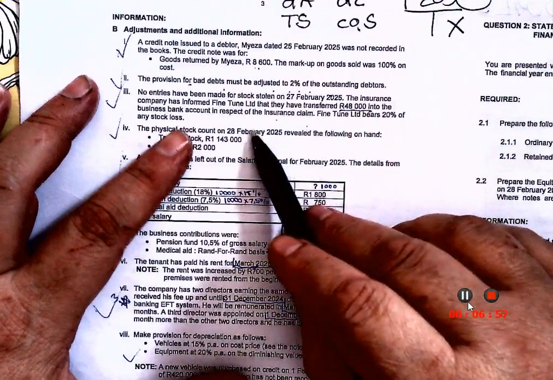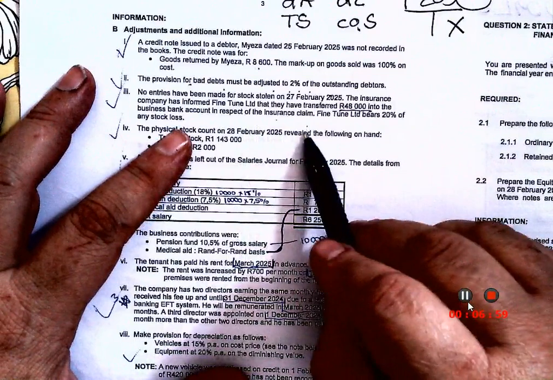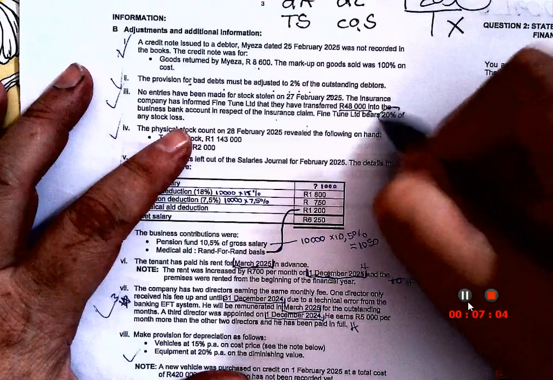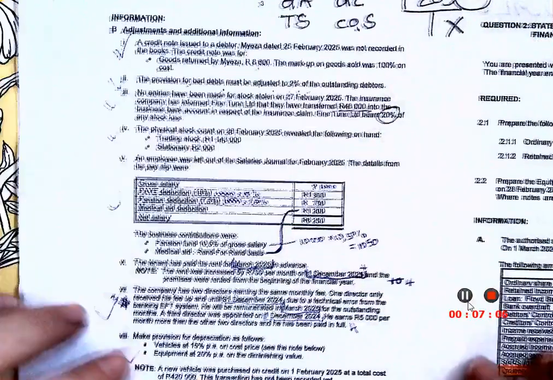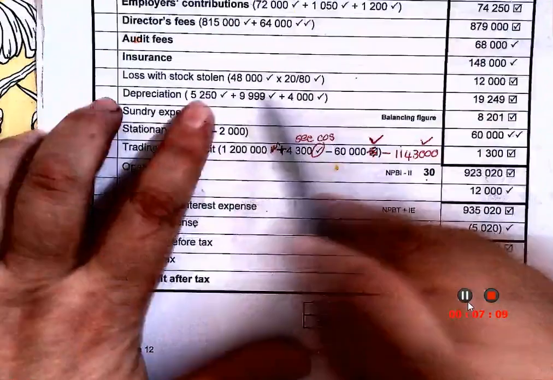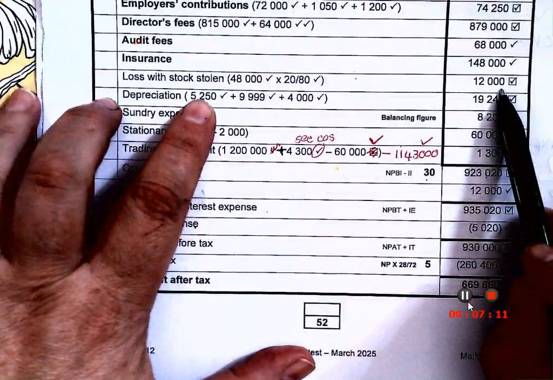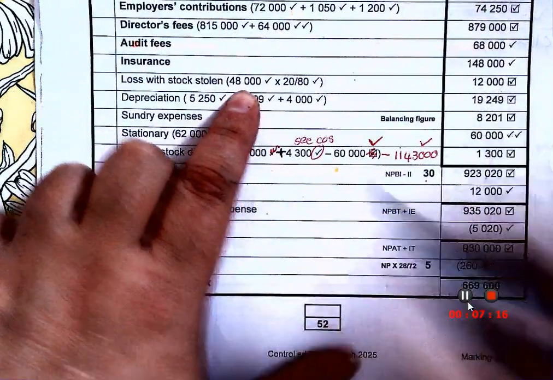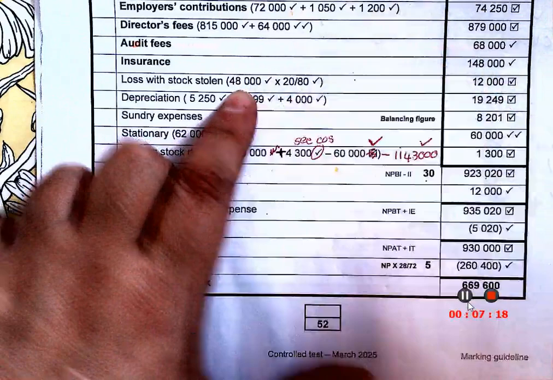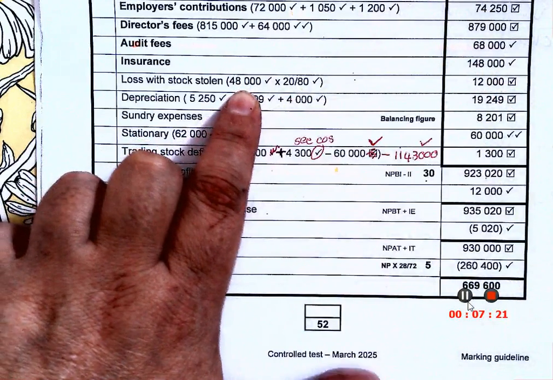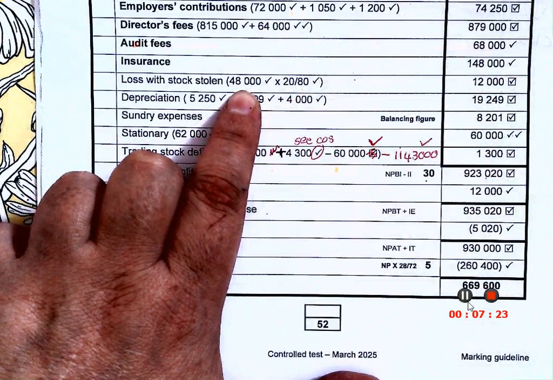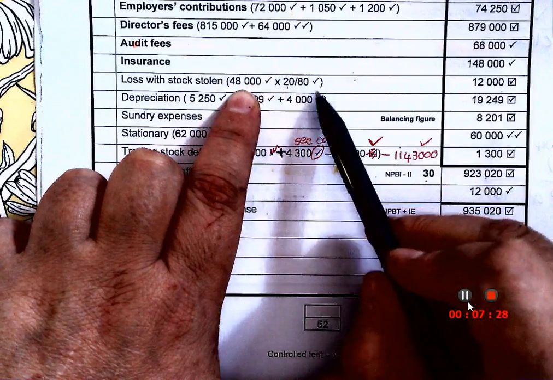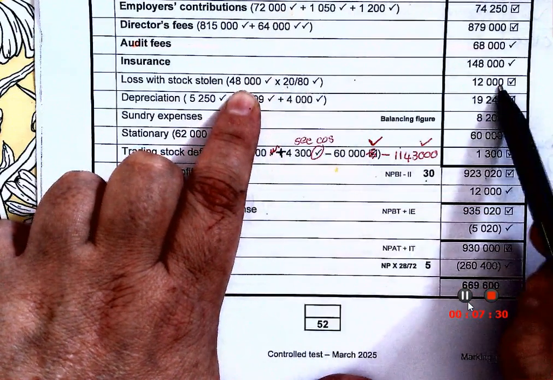Then they say Fine-Tune Limited bears 20% of the loss. So that 48 is 80%. The 20 is what we bear, the 80 is what they paid out, which gives me 12.